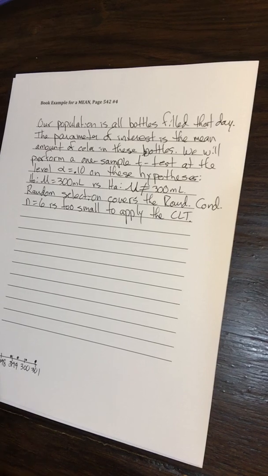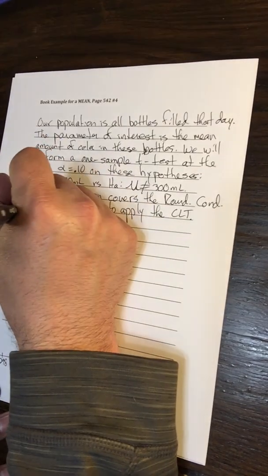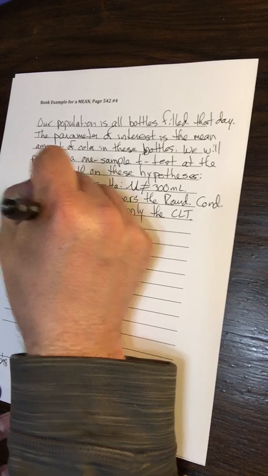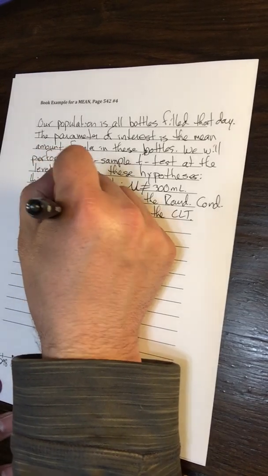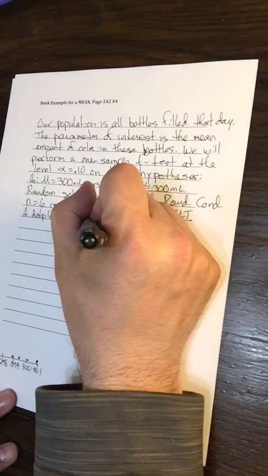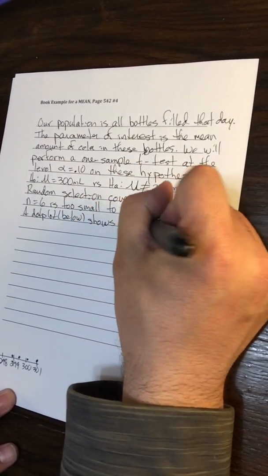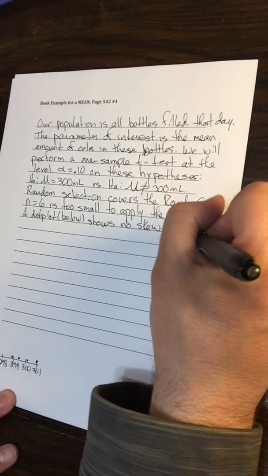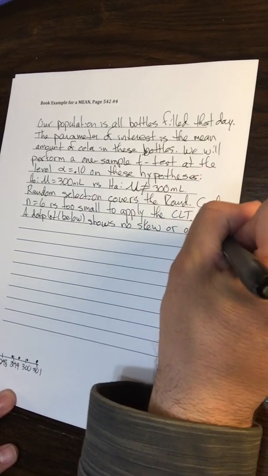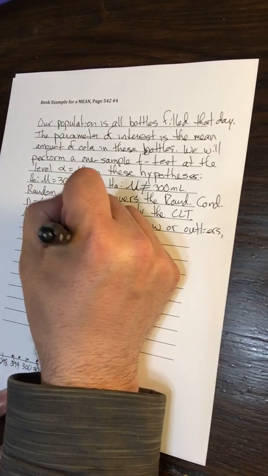Look, I don't see any real shape like a normal curve, but I also don't see any outliers, and I don't see them kind of grouped together and falling off. So a dot plot, and I'm even going to put below so that if you wanted to, you could go check out the dot plot, shows no skew or outliers. So we will verify the normal condition.